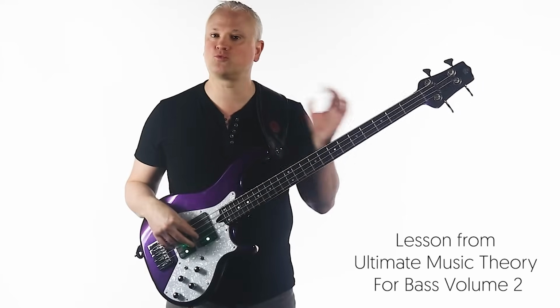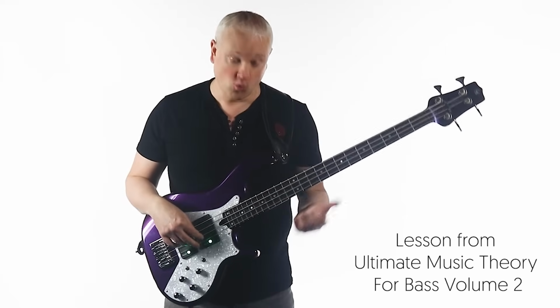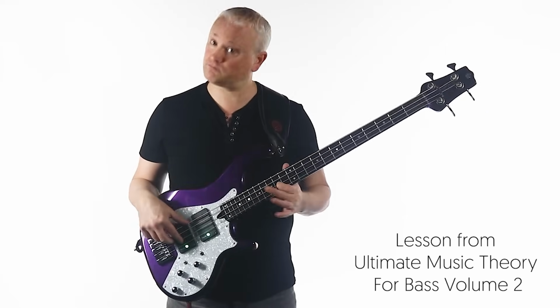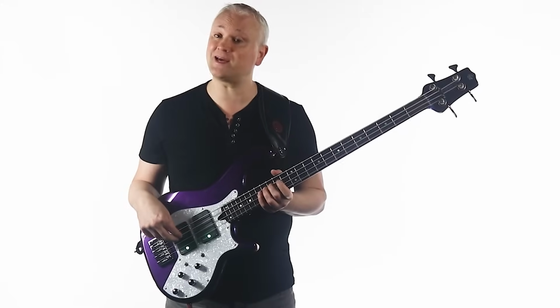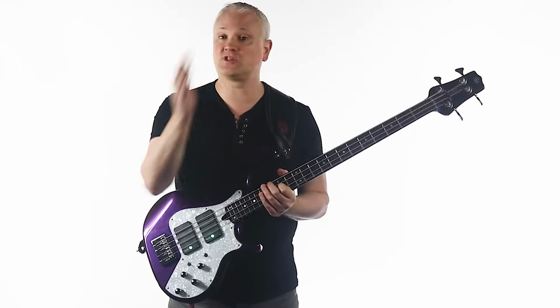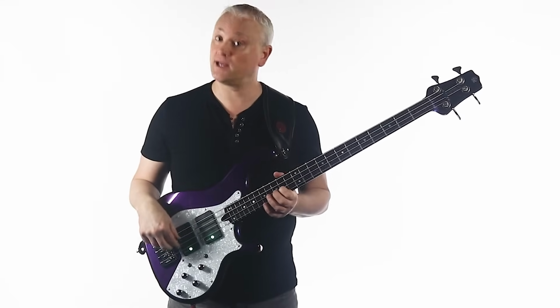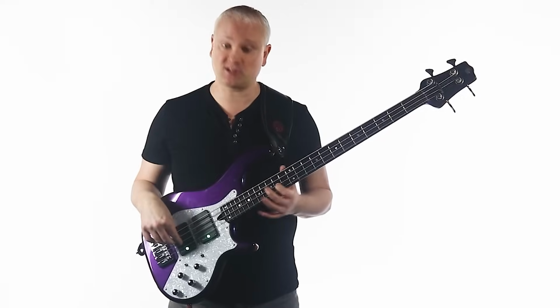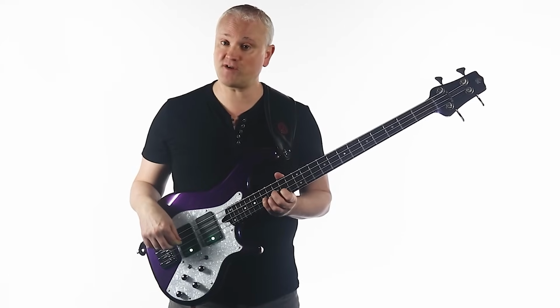So what passing notes would we play over that C major chord? Well, if we take the root note, and then the third, we can pass between them with the D. So that's C, D, E. So the D is a passing note between the C and the E. Then we could try E, F, G. So the F is the passing note between the third and the fifth.